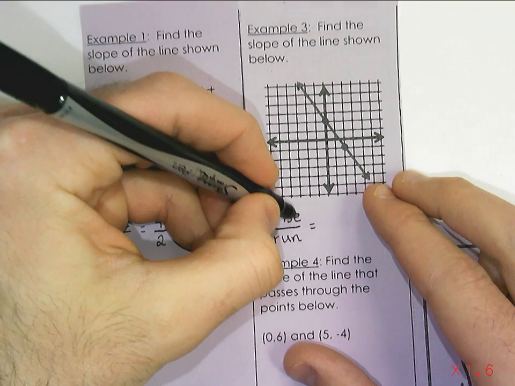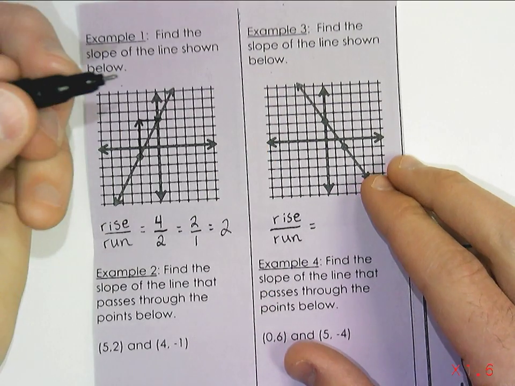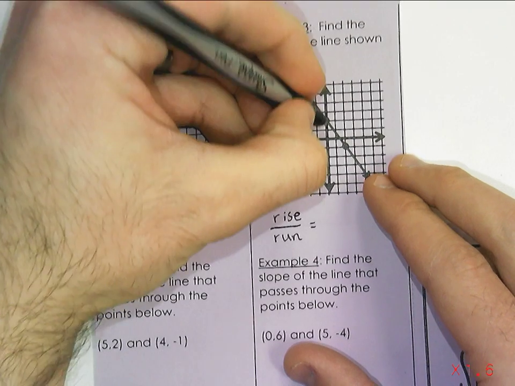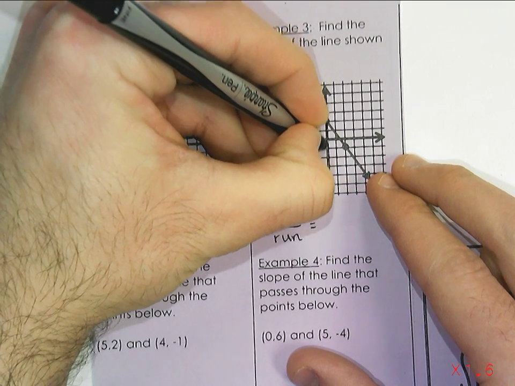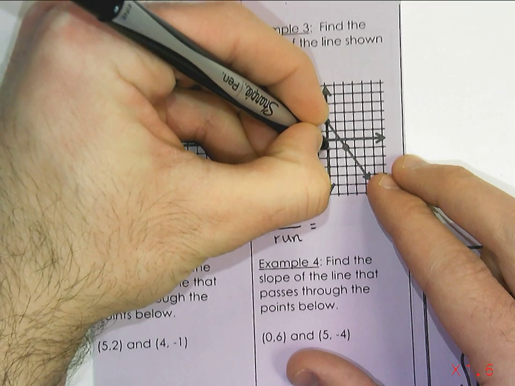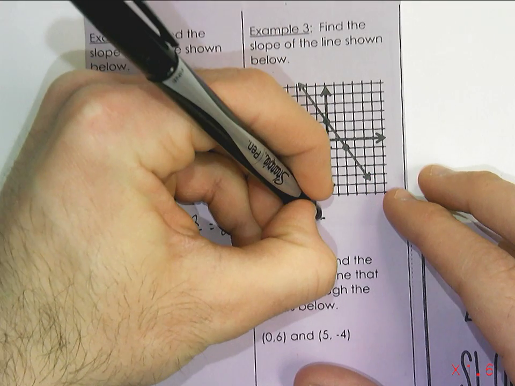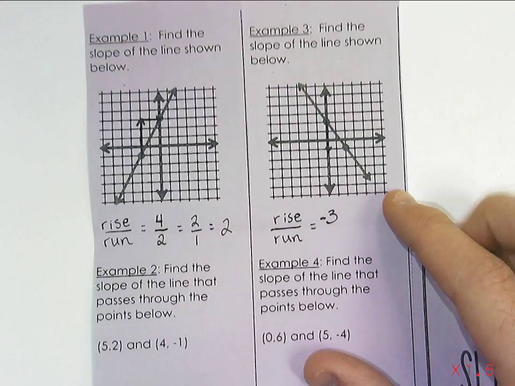So in this case, for my rise, I'll need to be moving down on my y first. So if I do that, I see 1, 2, 3. So right on the y-axis there I moved, so I know this has to be a negative 3 because I moved down.